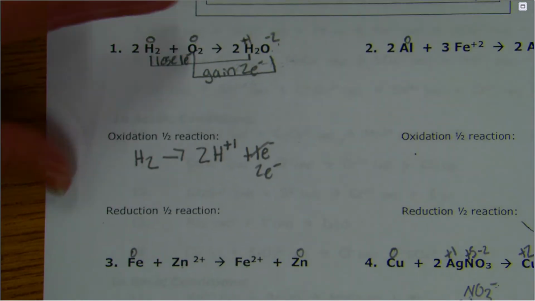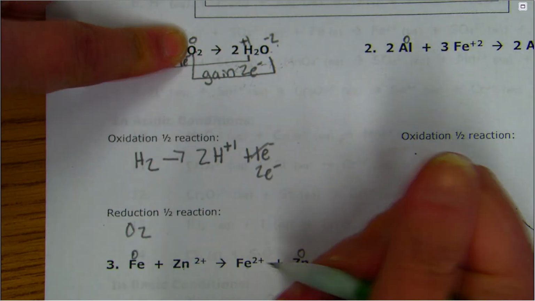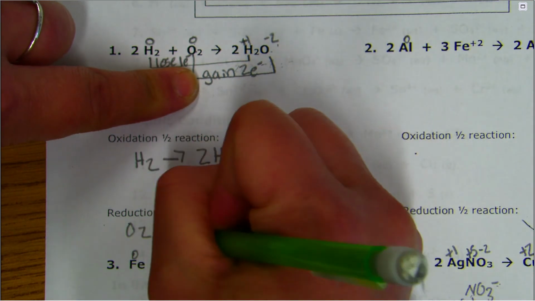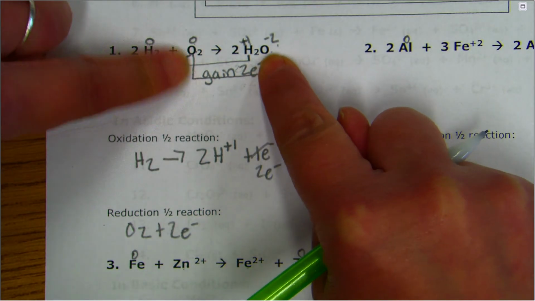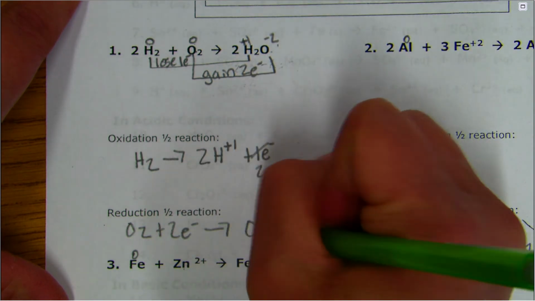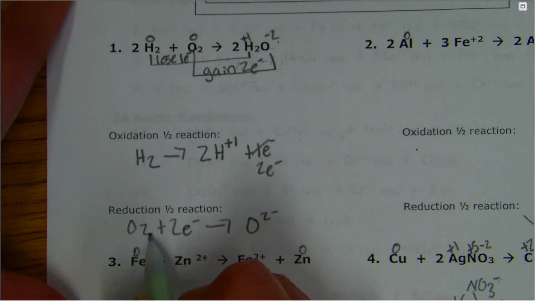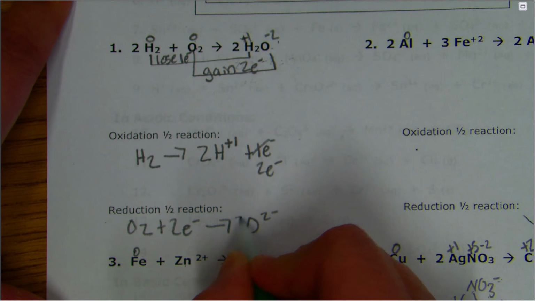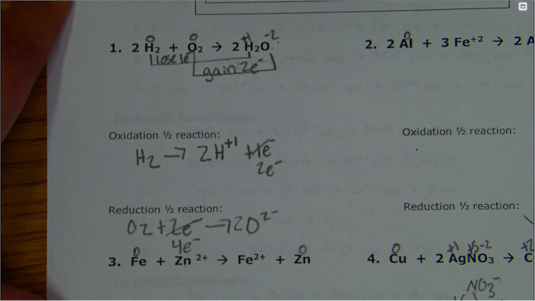Now, oxygen is being reduced, we said. It is gaining 2 electrons. So gaining electrons is a reactant. And what am I forming here? I am forming oxygen in the ion form, O2 minus. And if I balance this out, I have 2 oxygens on the left. So I need to put a 2 on the right, which is going to then change my electrons from 2 to 4 electrons.